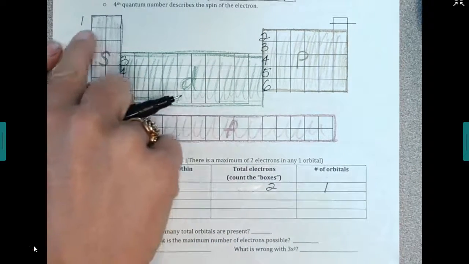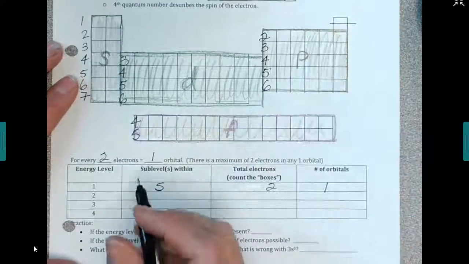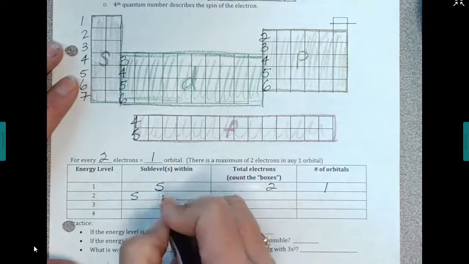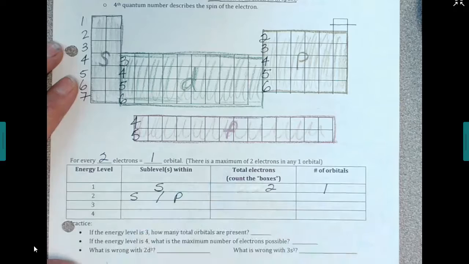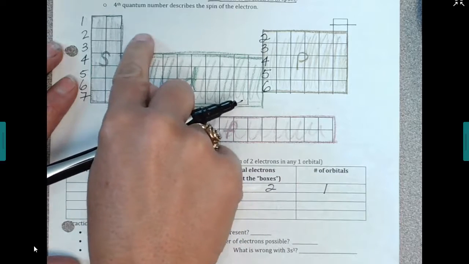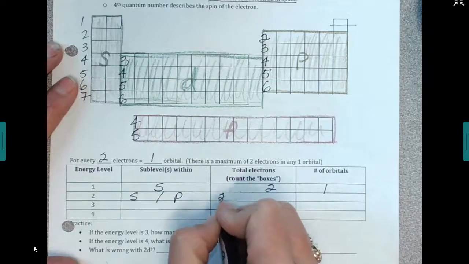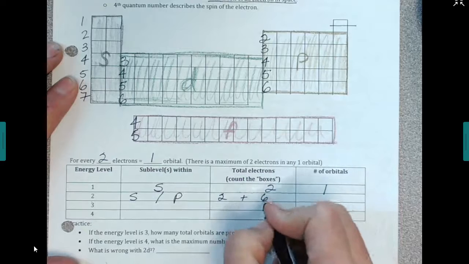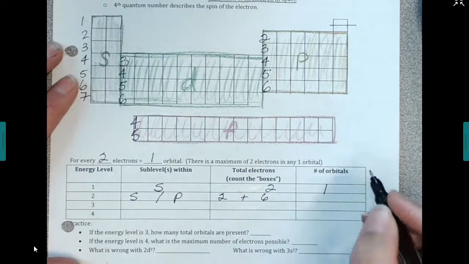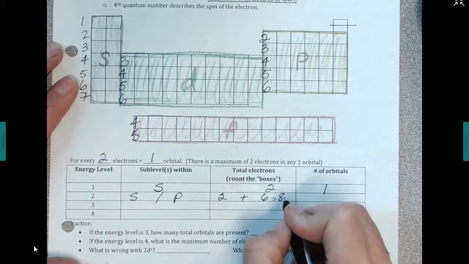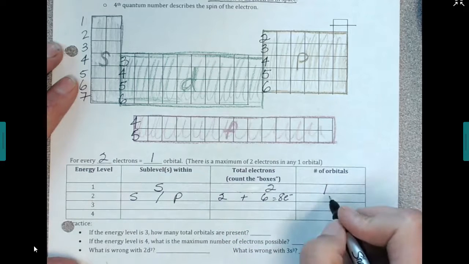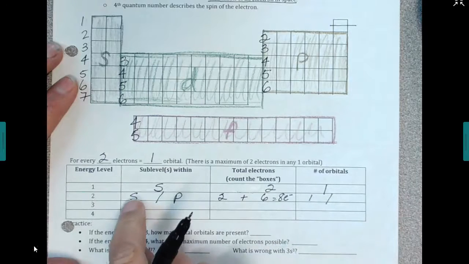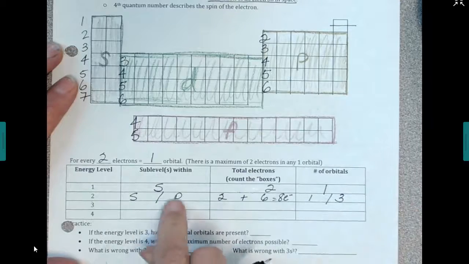Okay. Energy level 2, we have the S, energy level 2 goes to the S and to the P. So we have 2 sublevels. There are 2 electrons in S plus 1, 2, 3, 4, 5, 6 electrons in P for a total of 8 electrons divided by 2. So we're going to have 1 orbital in S and 3 orbitals in P.